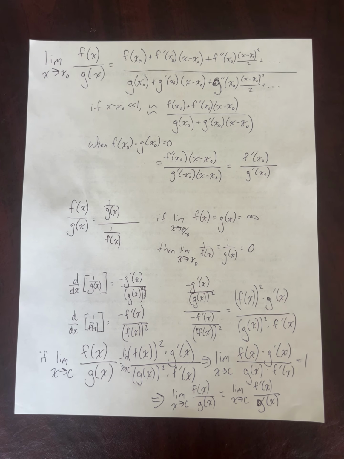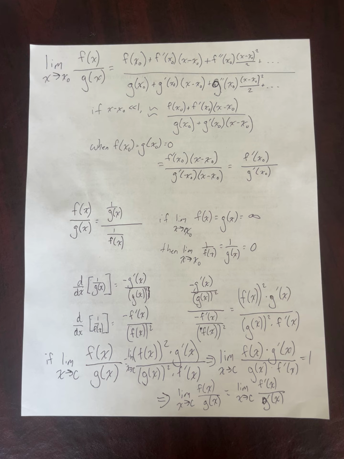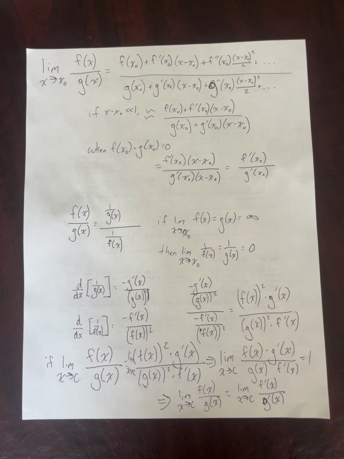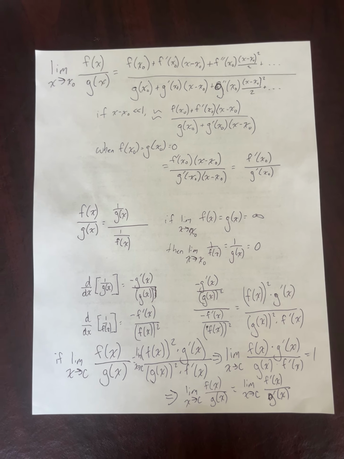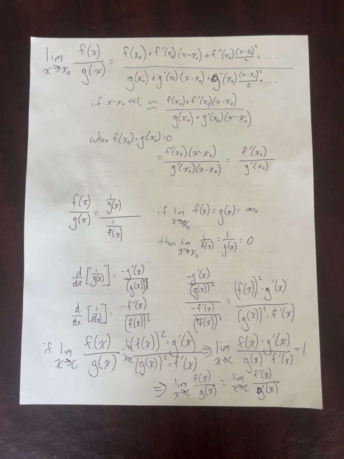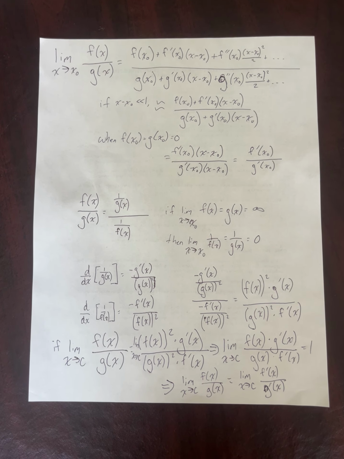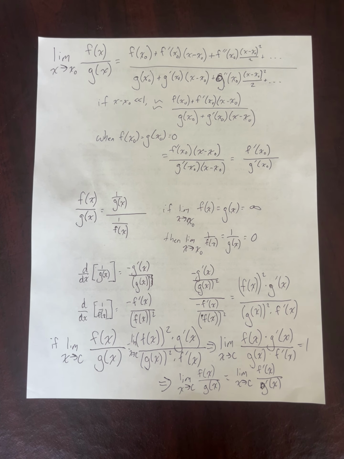Today on the Why of Math, we're going to be discussing why L'Hopital's rule works. What do the derivatives of a function have to do with the limit of a ratio of functions when both functions go to 0 or infinity? The answer has to do with the Taylor series of those functions in the vicinity of the limit.